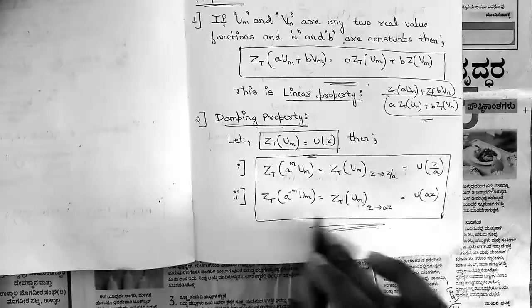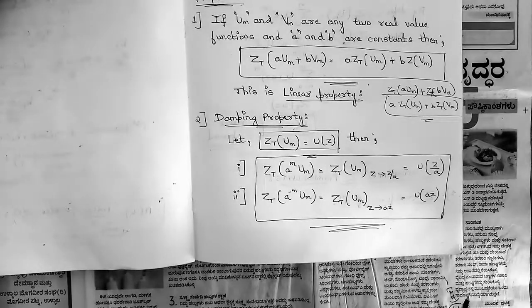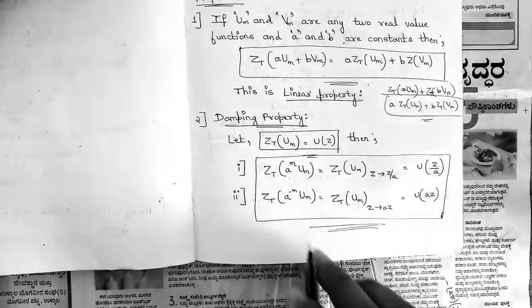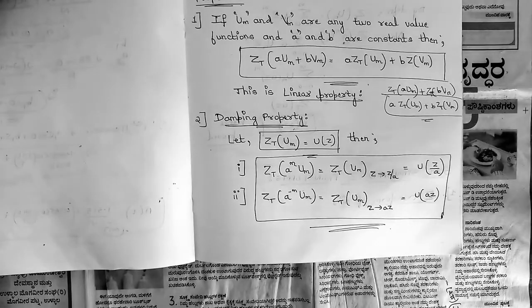So now we are going to prove these two conditions of the damping property. Let's prove them.